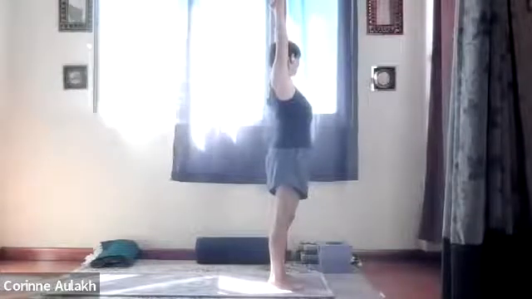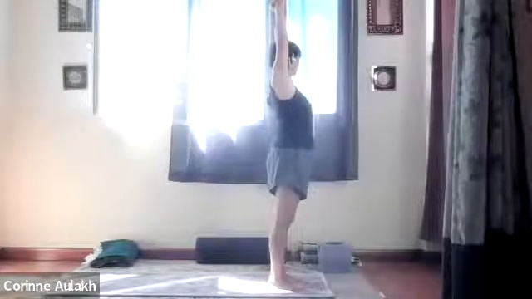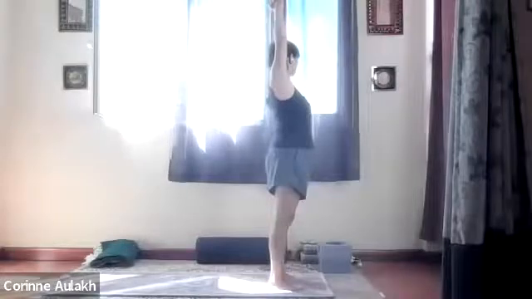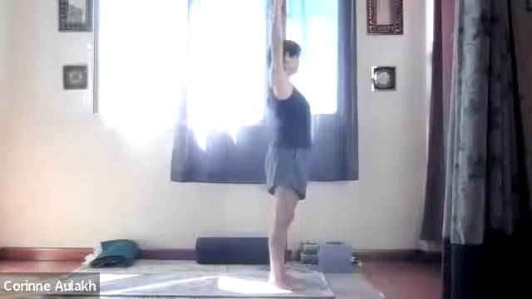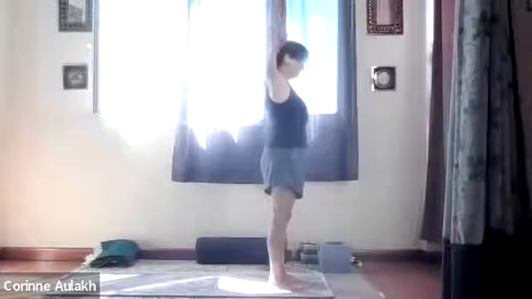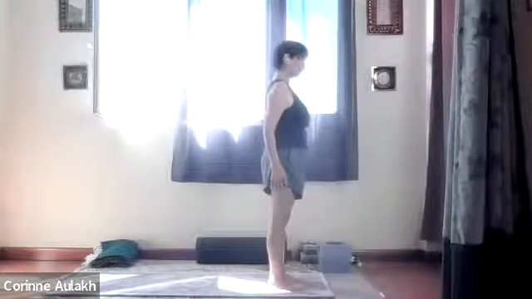Stay here in this moment. One more breath in and out. And then on your next exhale, release. And at the bottom, the chin is to the chest. Bring the head to neutral position.